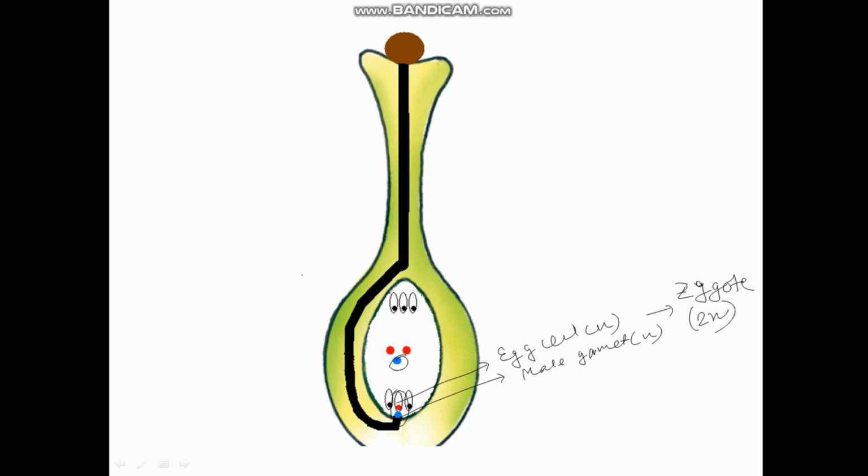And the other male gamete, which is haploid, fuses with the polar nuclei. Both these polar nuclei were haploid at the beginning, but they fused with each other to form a diploid polar nucleus. That means N and N fuse with each other to form a diploid polar nucleus, and that male gamete again fuses with that diploid polar nucleus and forms a 3N or triploid structure, and that triploid structure is known as endosperm. The role of the endosperm is to nourish the embryo.